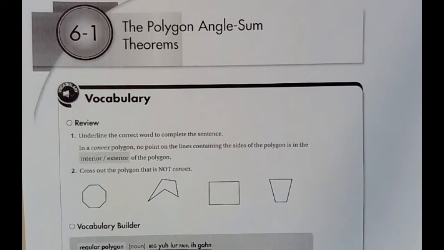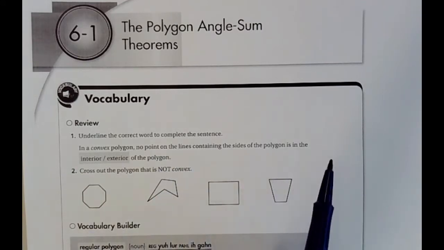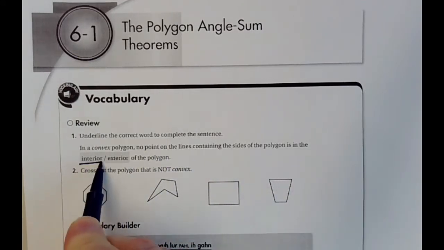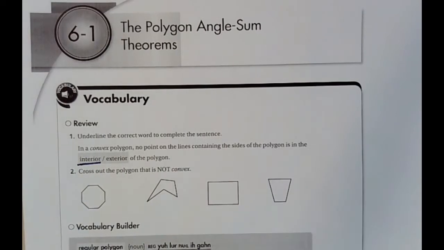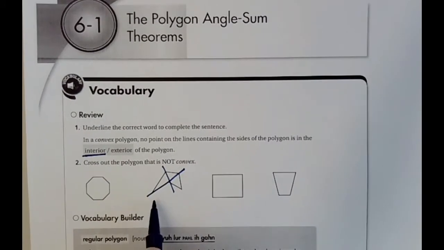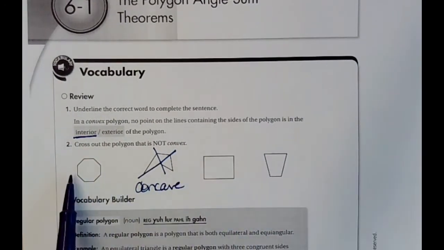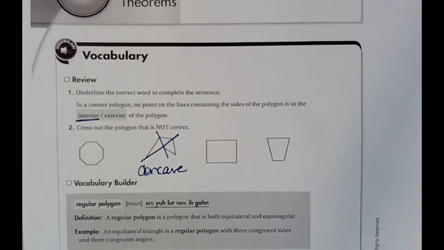Let's talk about polygons. This chapter is about polygons and special polygons, especially parallelograms. We're going to start with just regular polygons. It says, in a convex polygon, no point on the lines containing the sides of the polygon is in the interior. So when we talk about convex, this one that I'm crossing out is a concave polygon. Convex is going to be these three convex polygons.